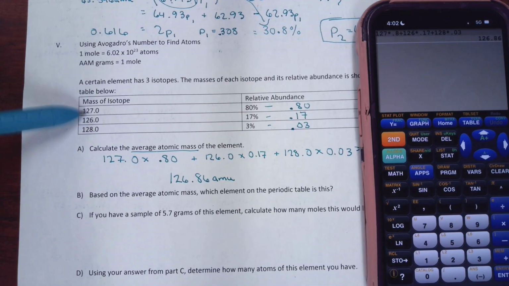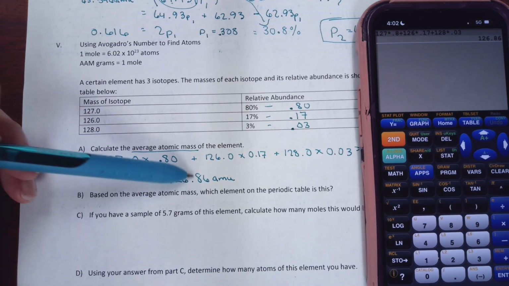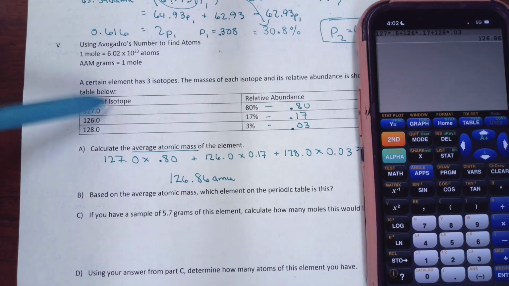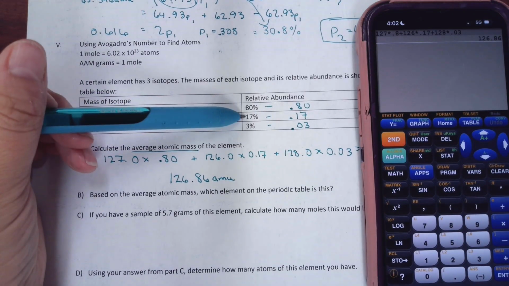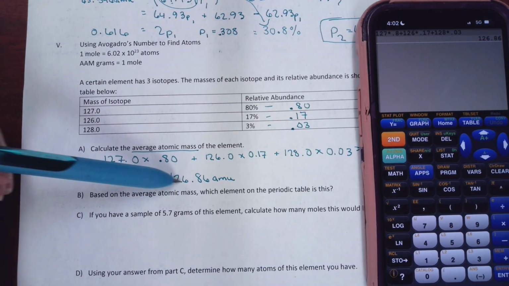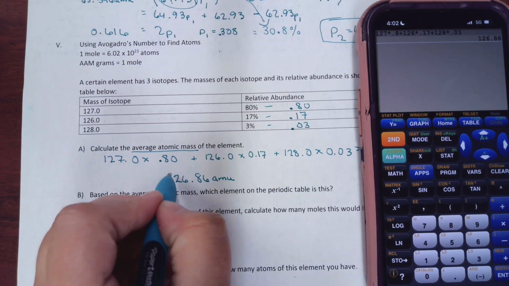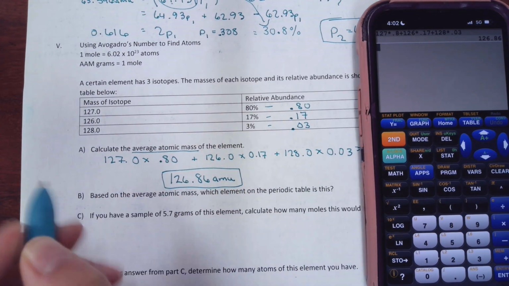Now, let's stop and make sure that makes sense. We have 3 isotopes. The highest abundance is at 127. So our average should be closest to the number 127. Well, 126.86 is very nice and close to our 127 value. The 126 was a higher percentage than the 128. So we would definitely see it leaning more towards the 126 than towards the 128. So this number makes perfect sense.